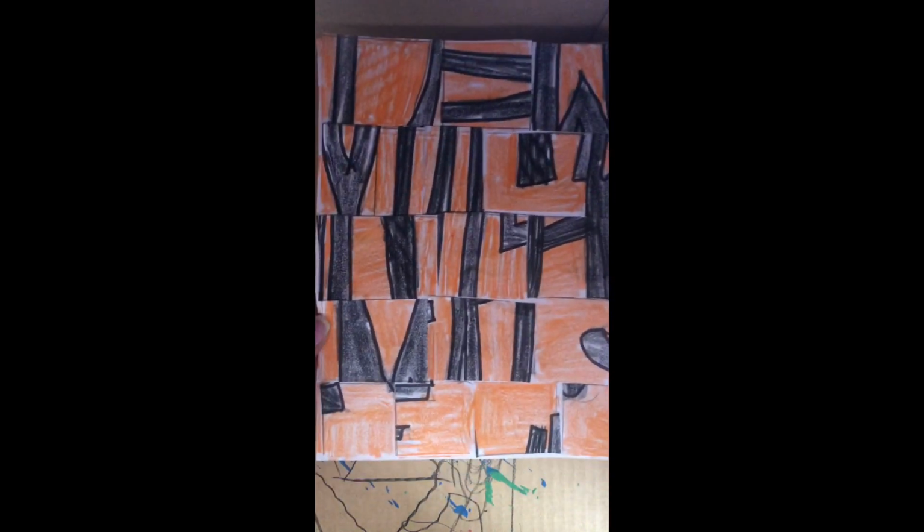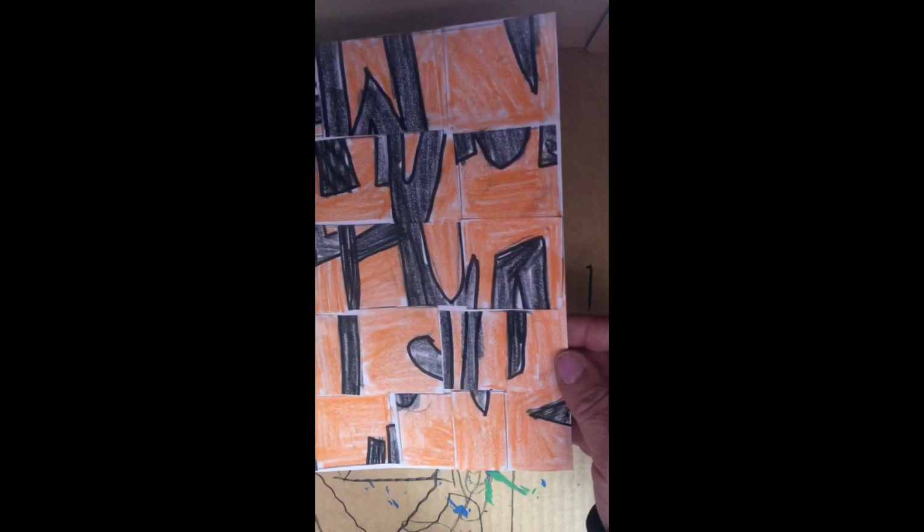Okay, I'm now done coloring in all the negative space with one color, orange, and I have a really nice piece of abstract art. See that?